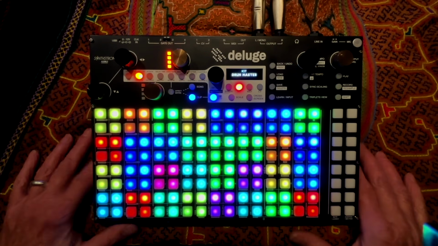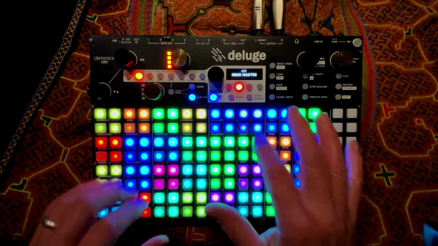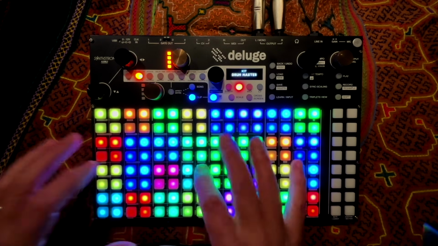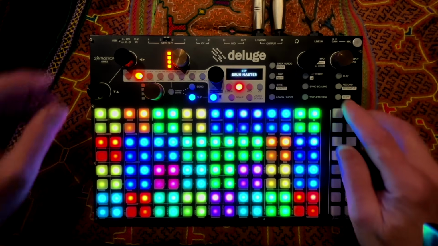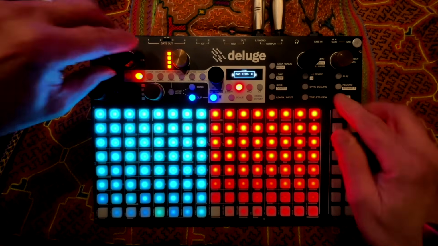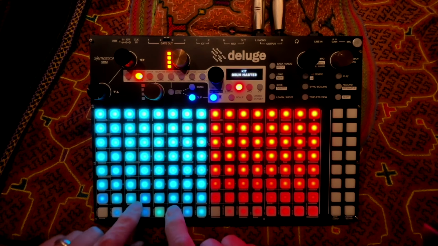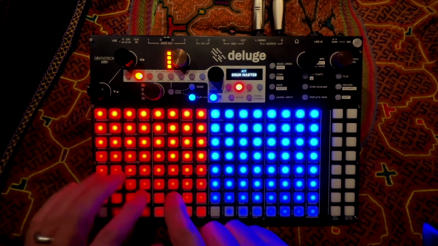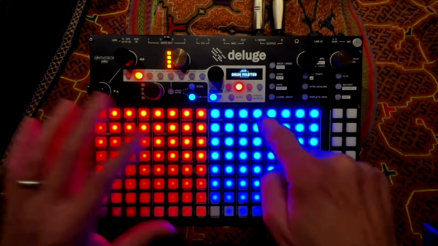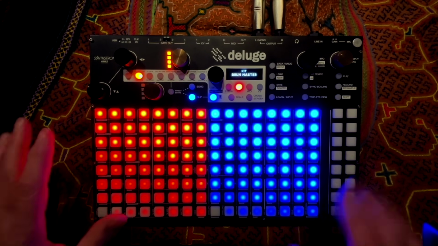So here are some drum samples. Each of these is a different velocity sensitivity, so you can do finger drumming. And you can program using this.